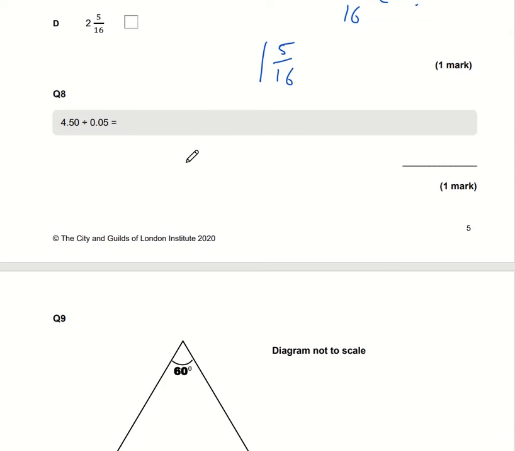Question number 8 is not too bad. Oh, it is quite bad because that's not a plus sign, that is a division sign. So yeah, it is quite bad actually. We don't want to divide by a decimal. So what we need to do here is fiddle the numbers. Now, a lot of people get very confused by this. Remember that 8 divided by 4 is 2.